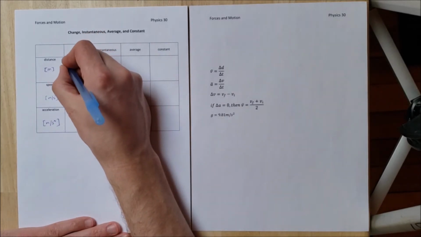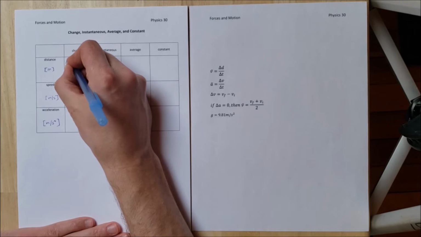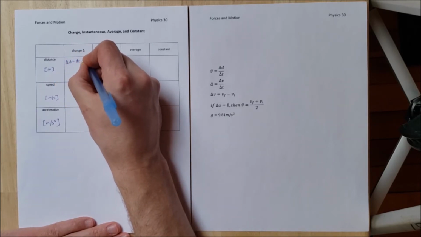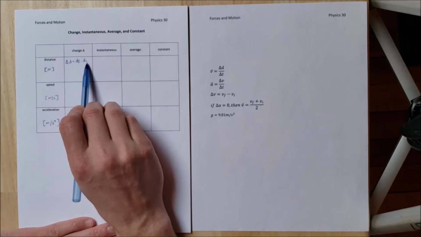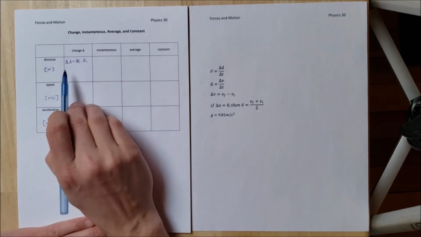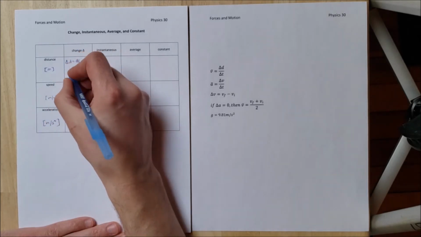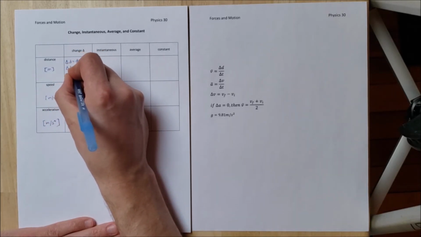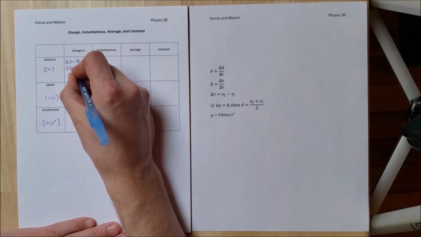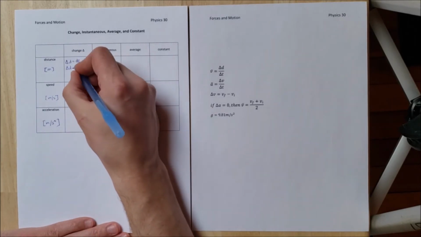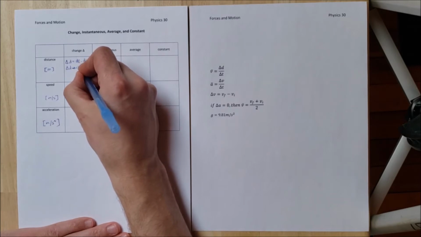So I'm going to write it up here. I'm going to go delta. We use the Greek letter delta, and I'm using the subscripts F and I for final and initial. But delta just means the change in something. So delta D is equal, maybe I'll use arrows just so you don't think it's an equation. Delta D is the change in distance.